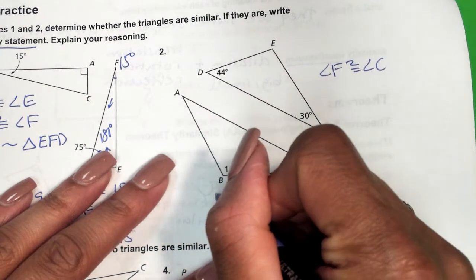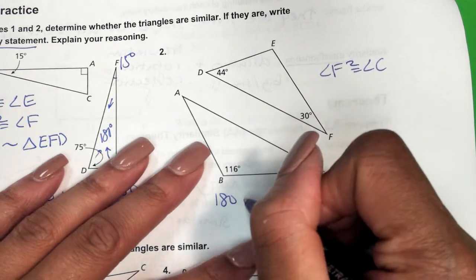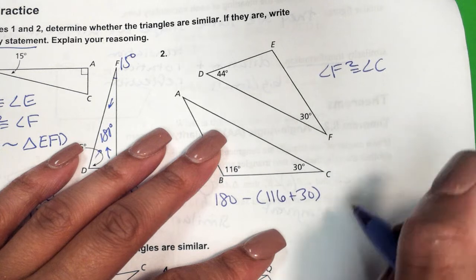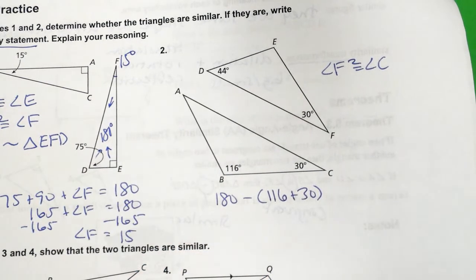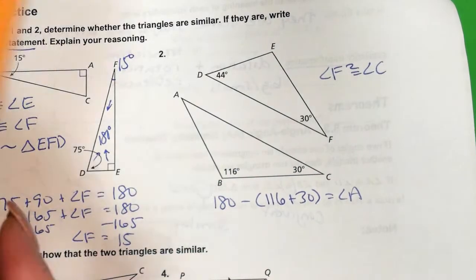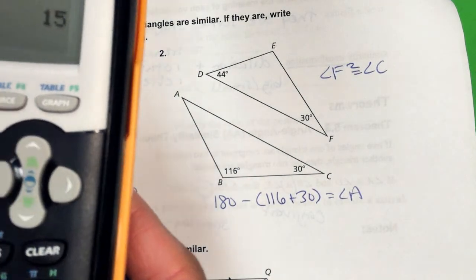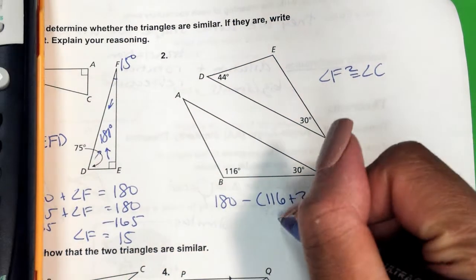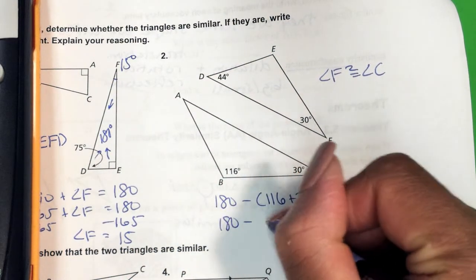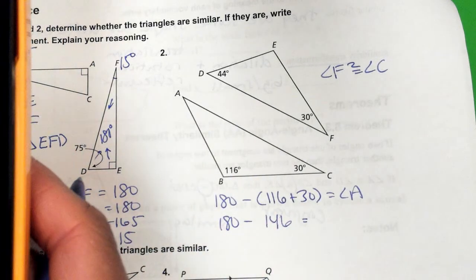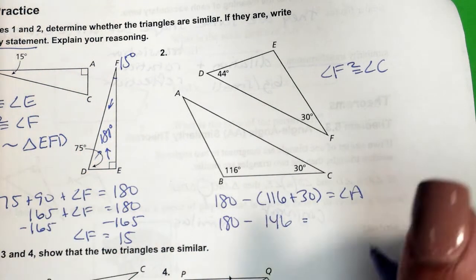So I have 180, and I'm going to subtract from it the sum of 116 plus 30. It's just another way of writing it. And that's going to give me angle A. So I have 116 plus 30, I get 146. So 180 minus 146, and I get 34.